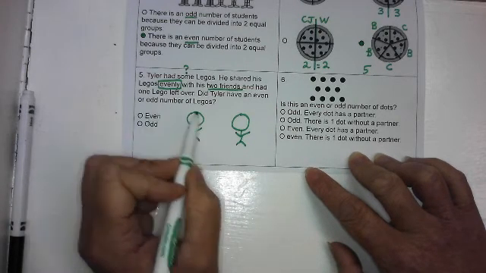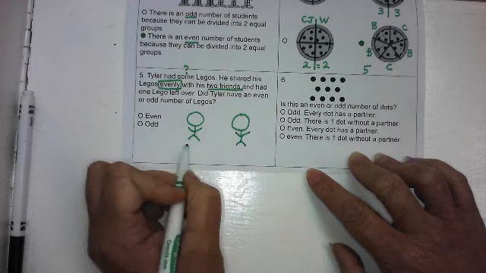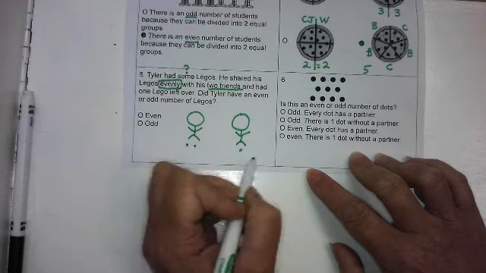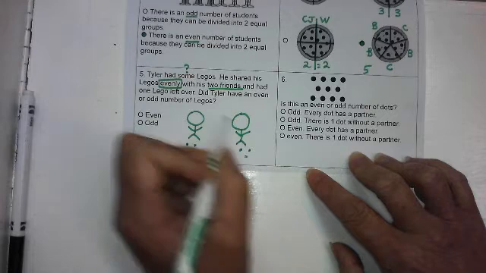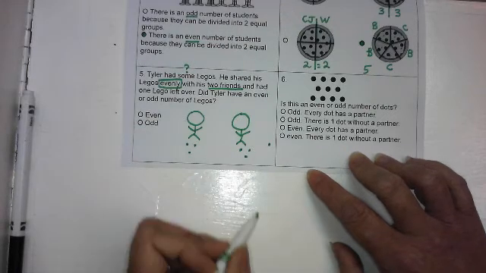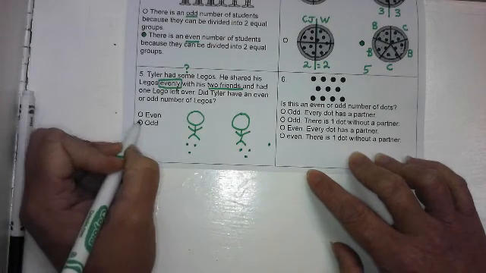If he shared his Legos with 2 friends, here's a Lego for you, here's a Lego for you. It doesn't matter how many we give them. Evenly with 1 left over. Leftovers mean odd.